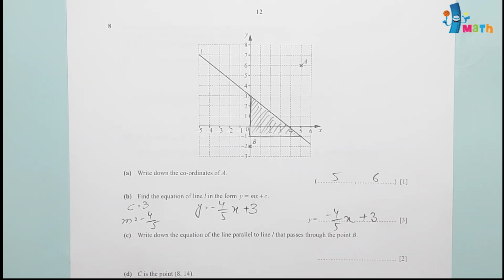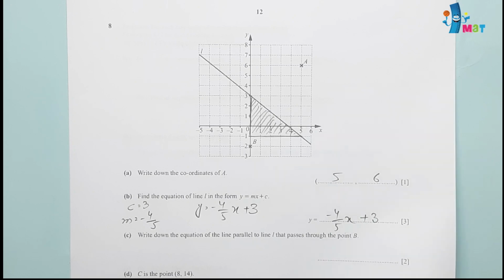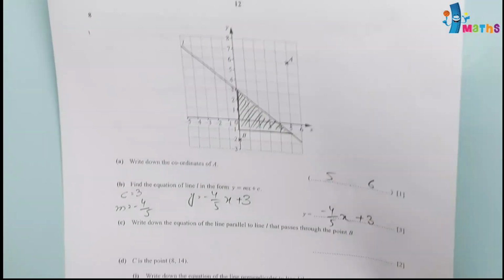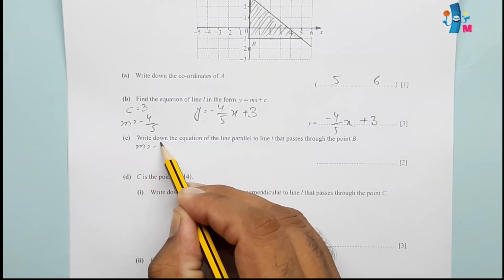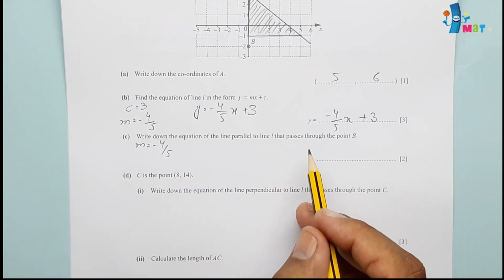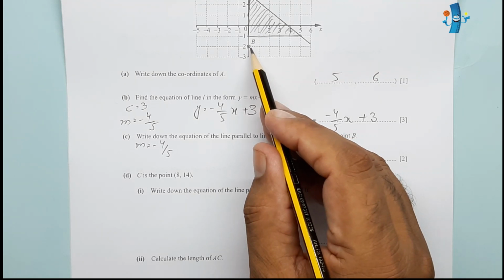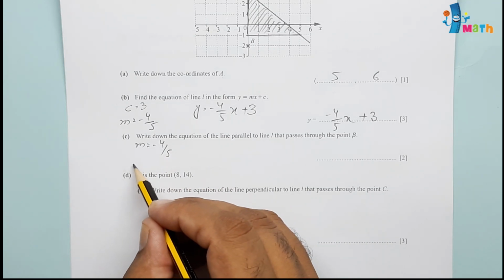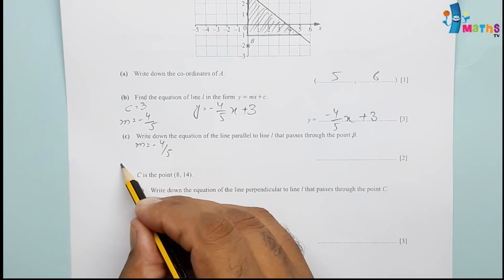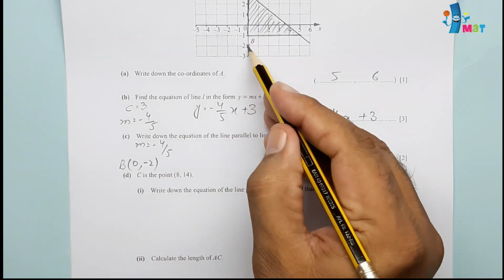Now write down the equation of the line parallel to line L. Parallel to line L will have the same gradient. So slope for the parallel line will also be minus 4 by 5, and it passes through the point B. Point B is this one and it has coordinates 0 and minus 2.